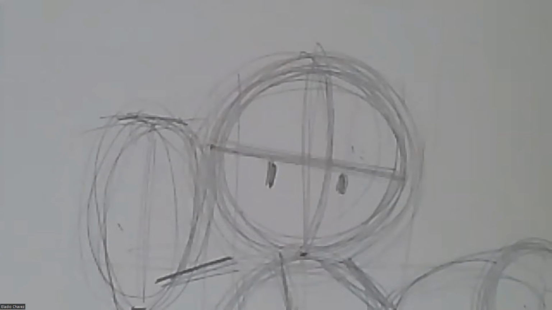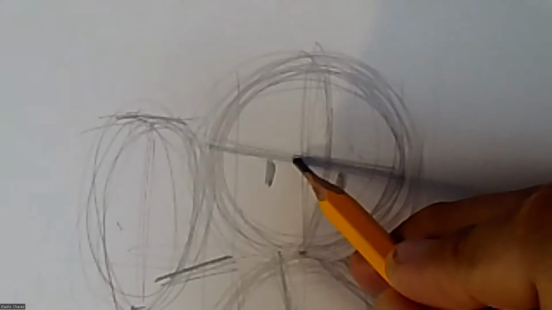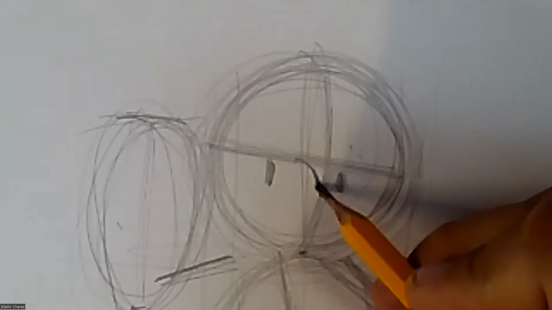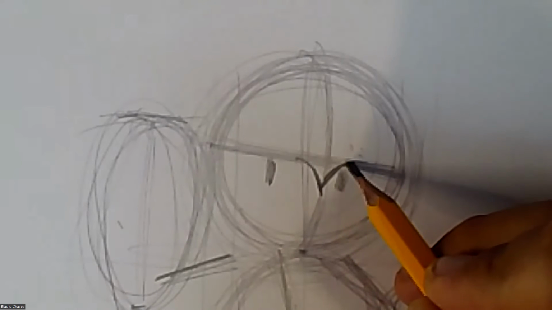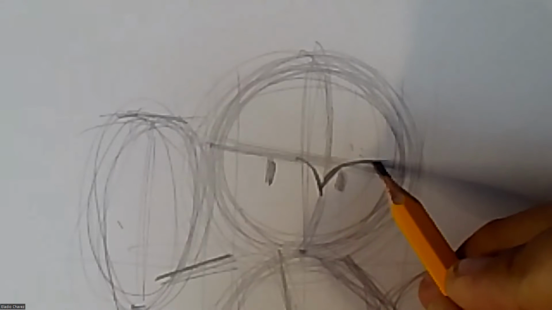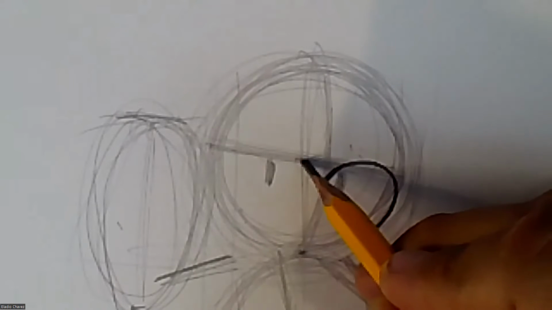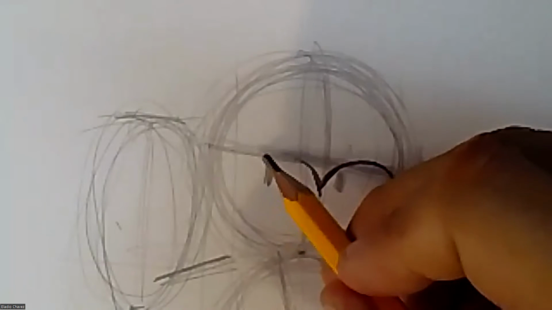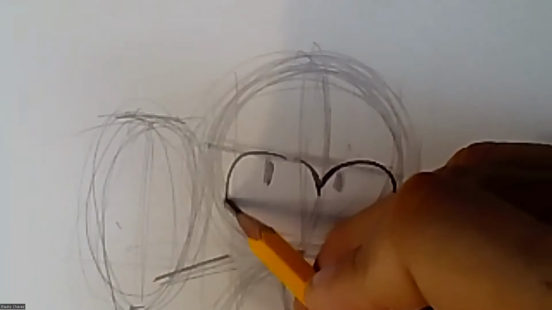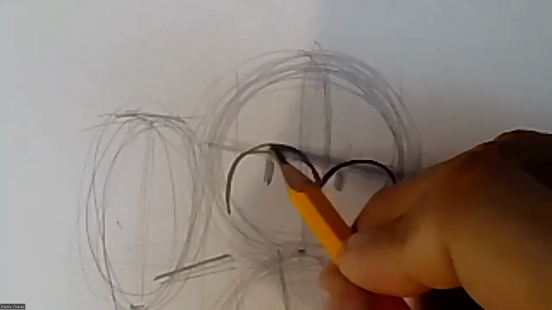All right. Now I'm going to go ahead and do the heart shape, the heart shape that everything's inside of. So there's this heart shape. Comes down this way, then goes up. And this is the helmet. Heart shape right in there. There we go.